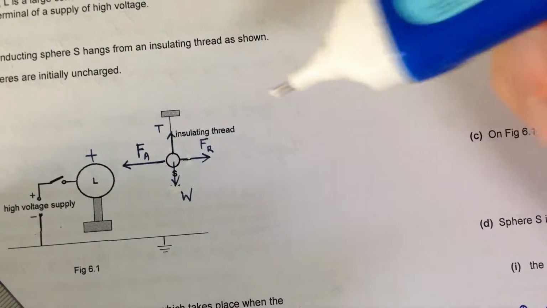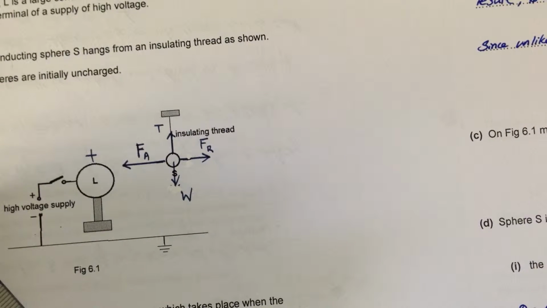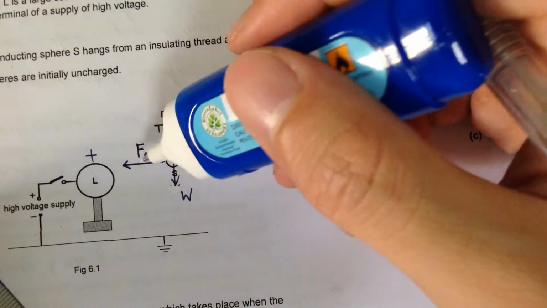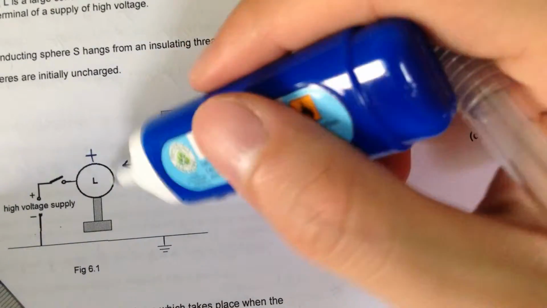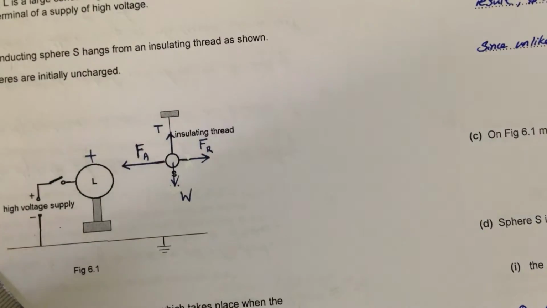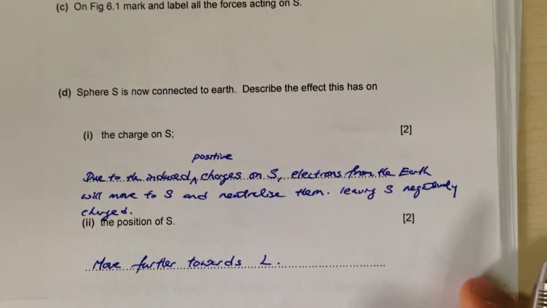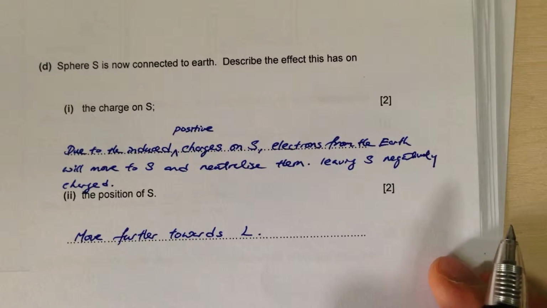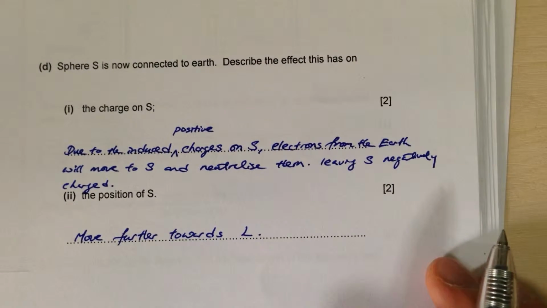Okay, the forces generated by electric field depend on two things: the distance between the two charges and how strong the charge is. Okay, so in this case we are looking at the distance. Okay, so that's all. You should have 4 forces. So now they ask when sphere S is connected to the Earth, what is the effect?